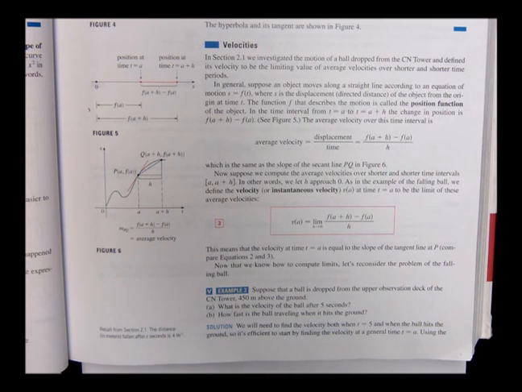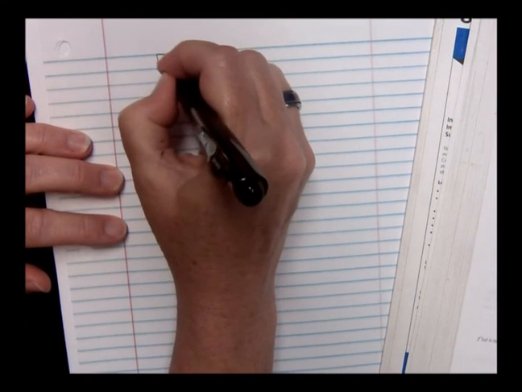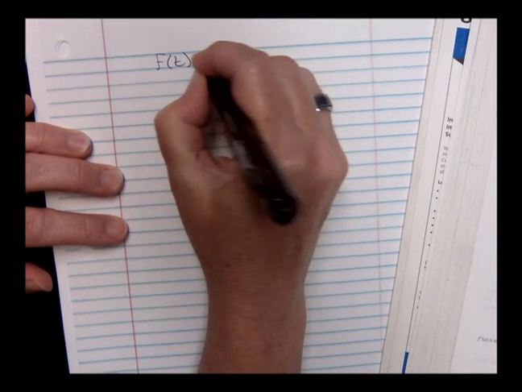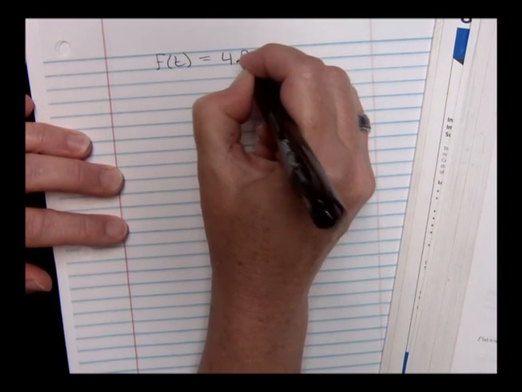So question is, what is the velocity of the ball after 5 seconds? And how fast is the ball traveling when it hits the ground? So I'm going to rewrite this problem so we can do it here. We know from our equation before, oh, I need another piece of paper. There we go. From our equation before that we have f of t equaling 4.9 t squared.